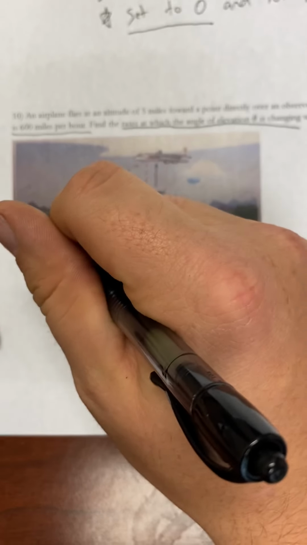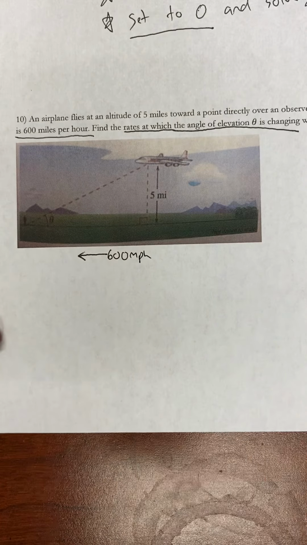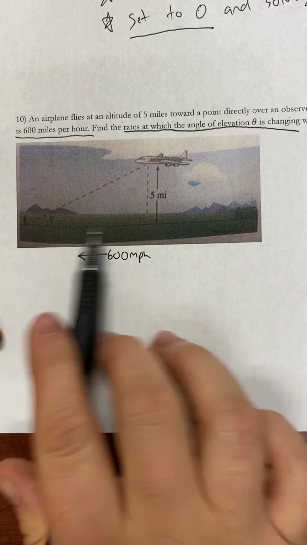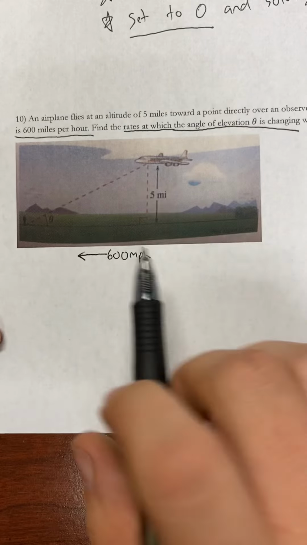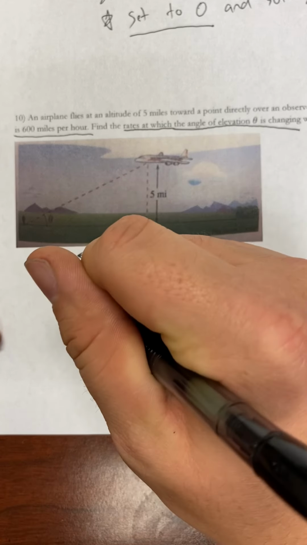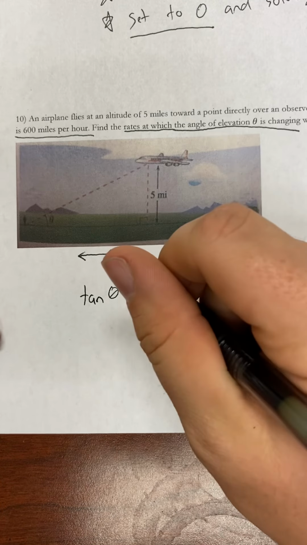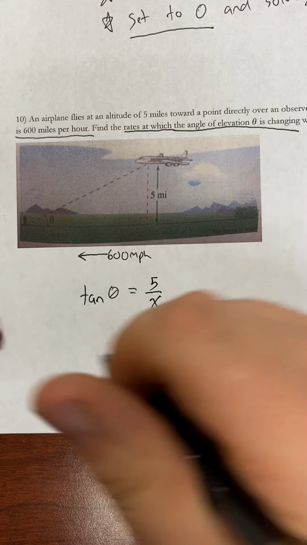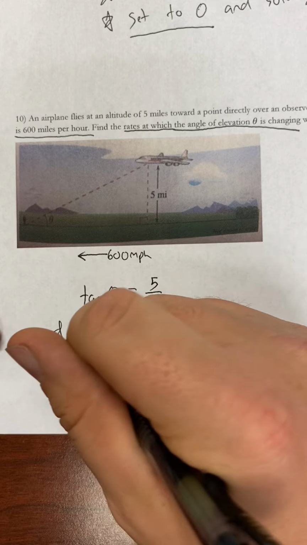So that tells us the plane is going 600 miles per hour in that direction. So that is your dx/dt, your x value changing. So we want to come up with an equation between theta and x, and the simplest one is going to be tangent of theta. Remember, tangent is opposite over adjacent, so 5 over x. And from there, you would go ahead and do your implicit differentiation.